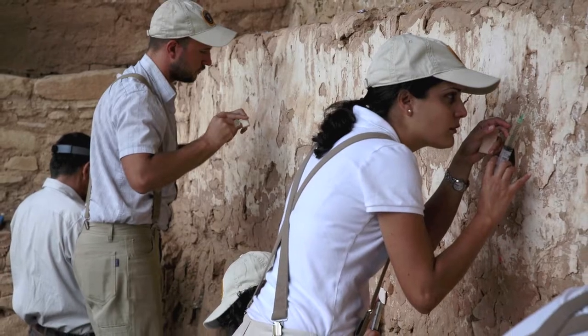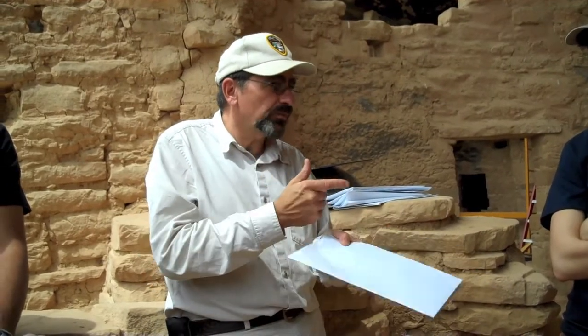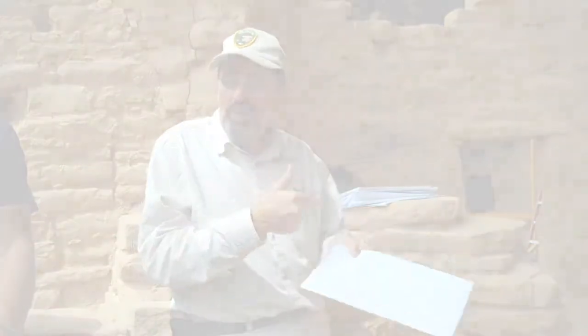And that is an incredibly versatile material. It's very elegant, very simple, non-toxic, reversible. It really was the perfect meeting of cultural and scientific requirements.